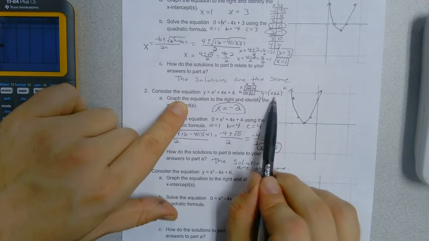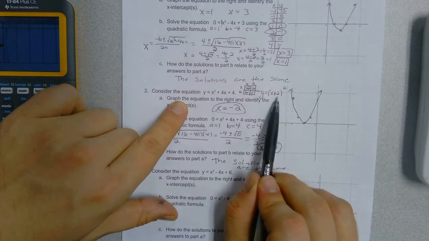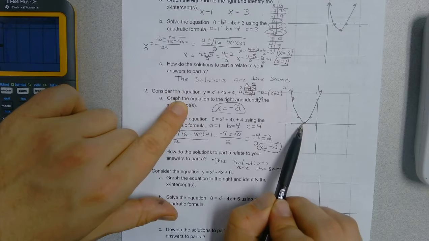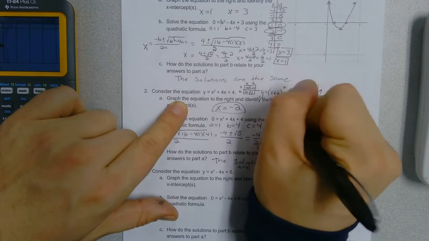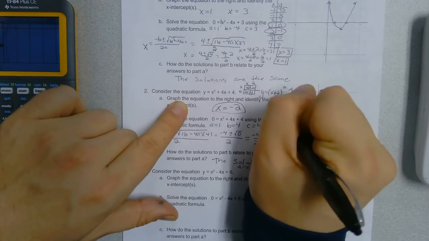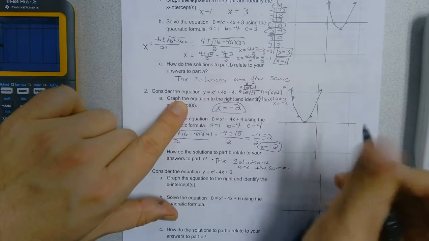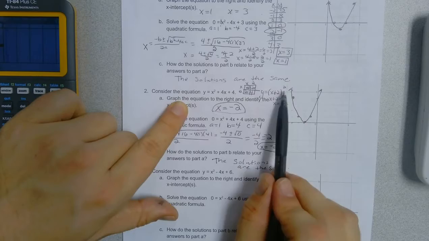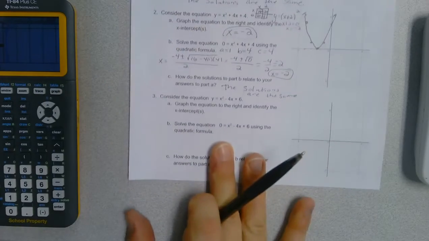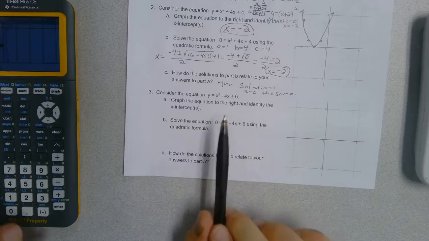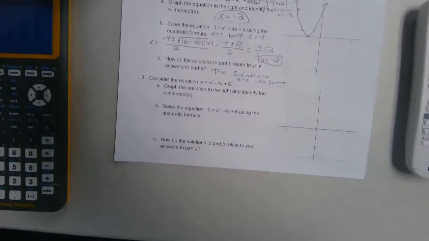So the zero of x plus 2 squared is just going to give me -2. So to solve that, we would say, well, x plus 2 equals 0, or x equals -2. So we can see that because it was a perfect square, it only had 1 zero. So now we're going to graph this equation.